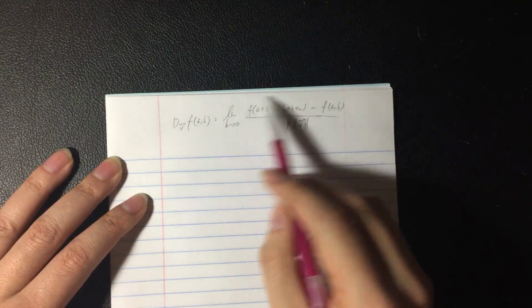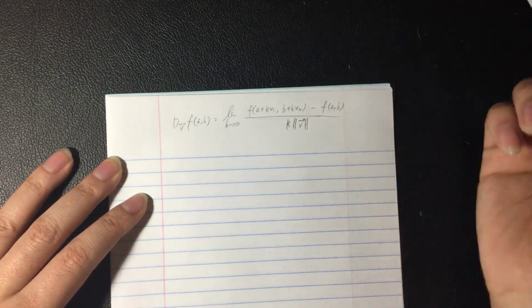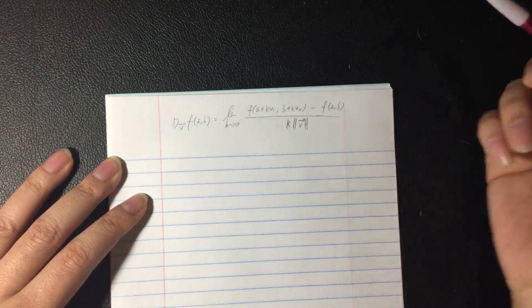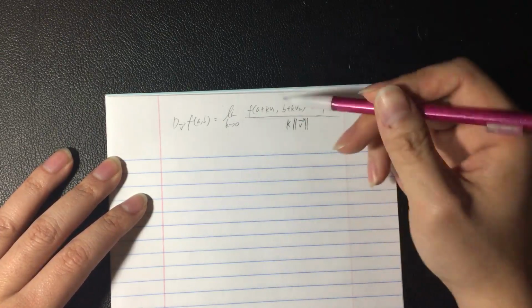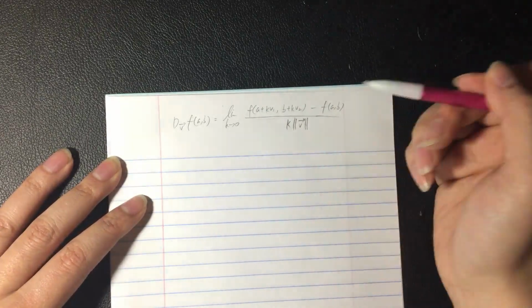In this formula, we can see that a and b are constants, that's a point. v1, v2 is also a constant that represents a component of a vector. In this formula, the only variable is k.